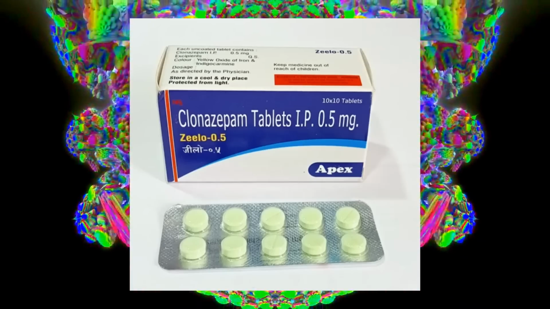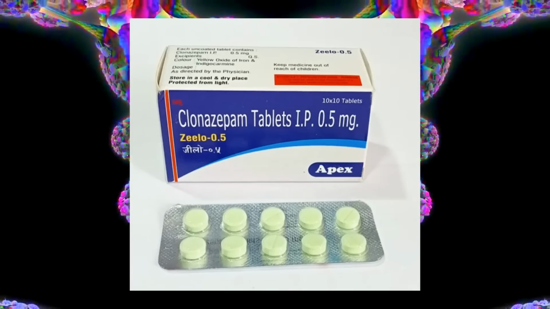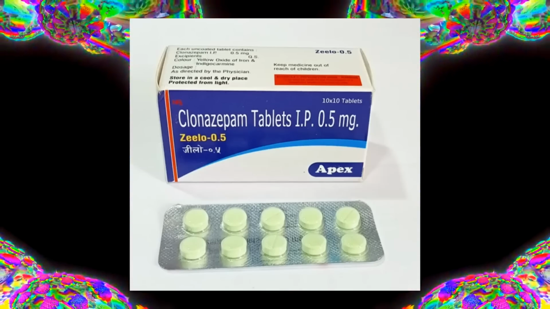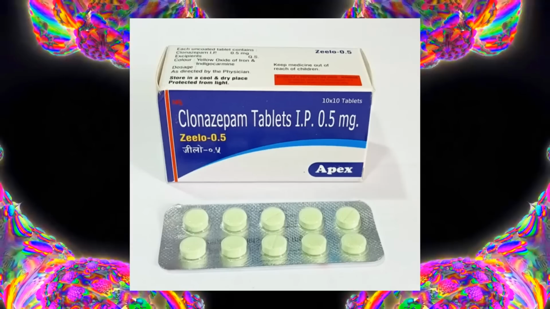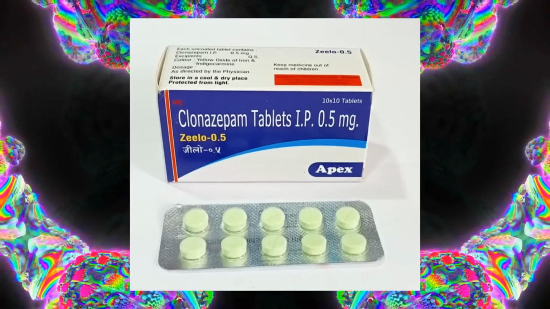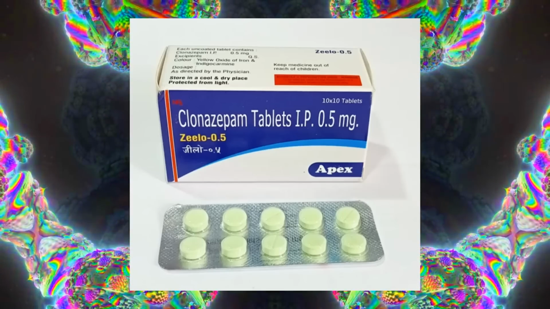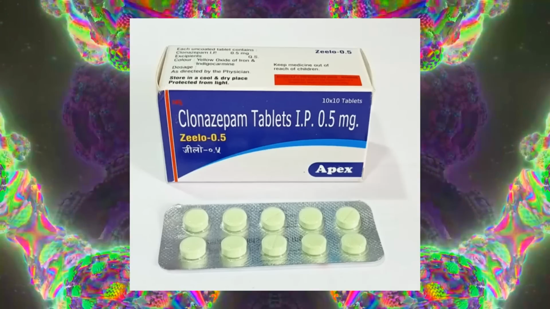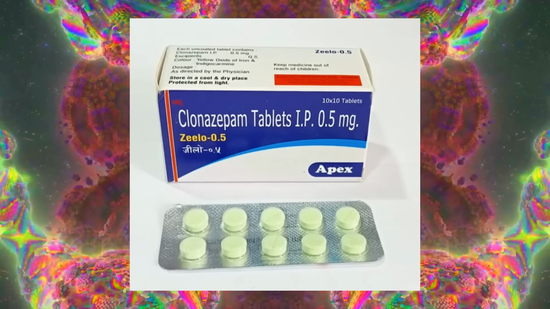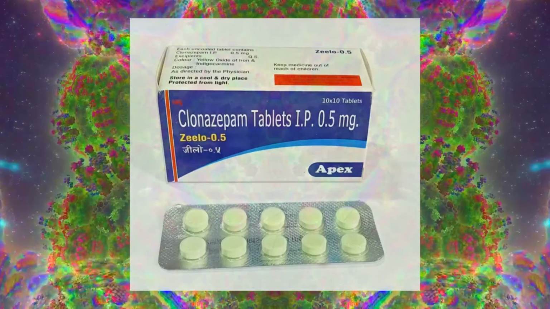Benzodiazepines facilitate GABA-A action by increasing the frequency of chloride channel openings, resulting in hyperpolarization of the neurons and reduced firing, thus producing calming effects on the brain by decreasing the excitability of neurons. Clonazepam also has serotonergic activity by increasing serotonin synthesis.